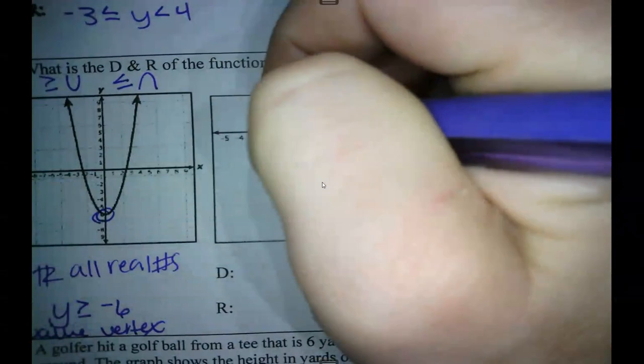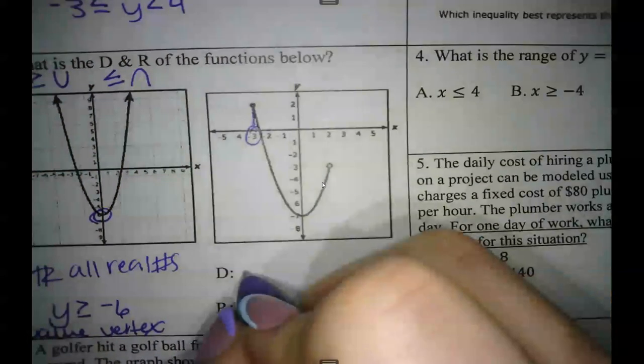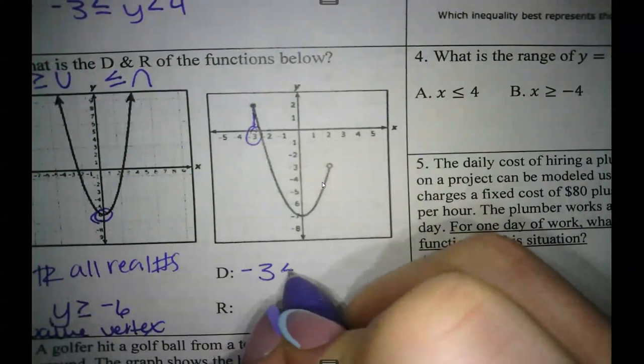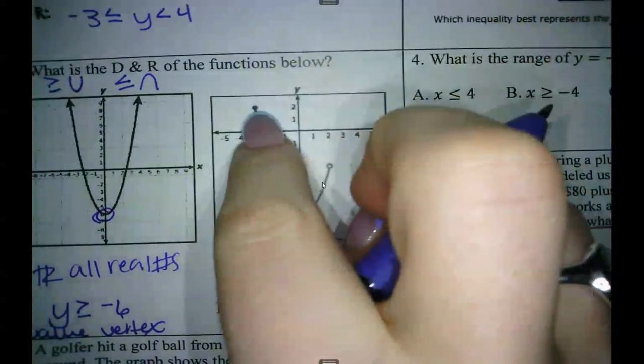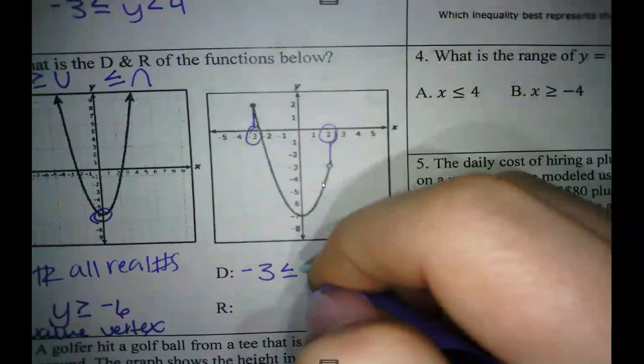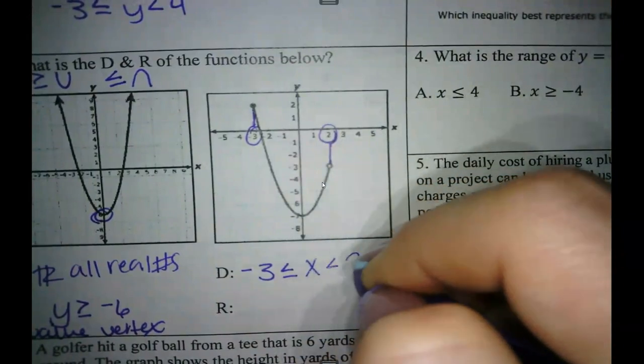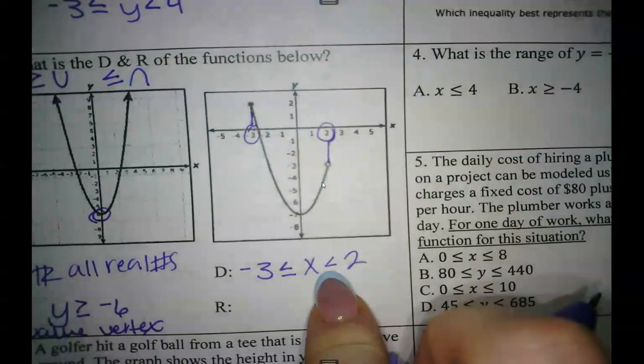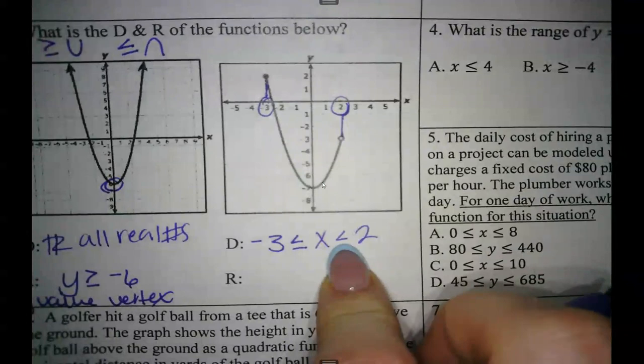So we start still left to right. From here, our first x value is -3, less than or equal to, because it's a solid, and the rightmost value is at 2. It's an open circle, so we have just the less than symbol.